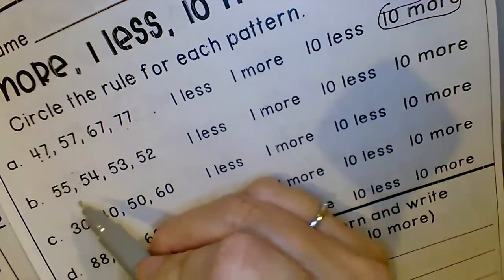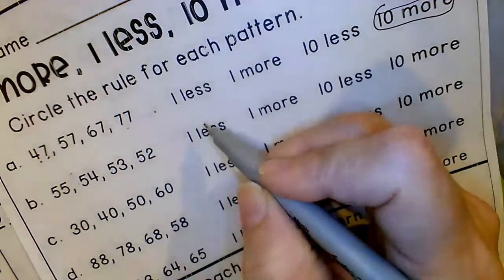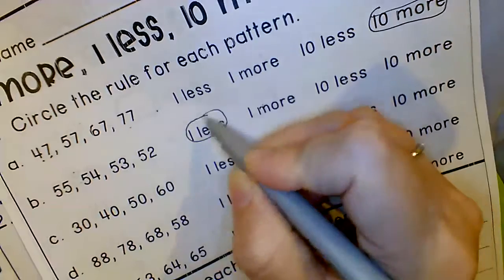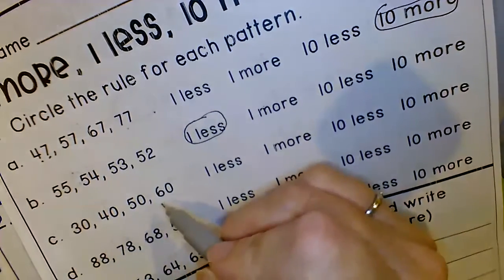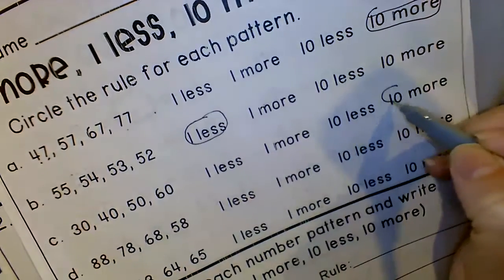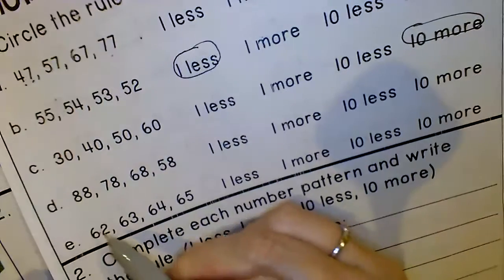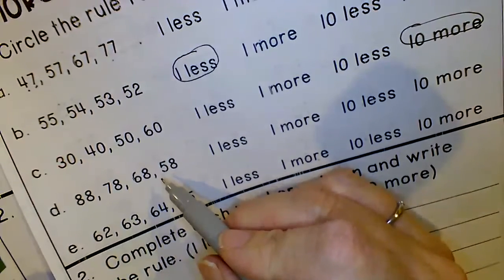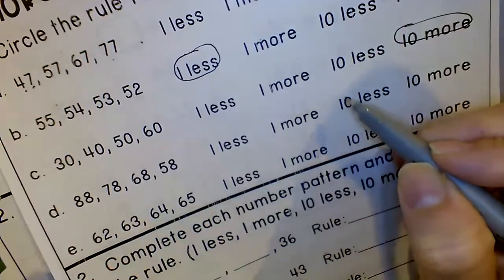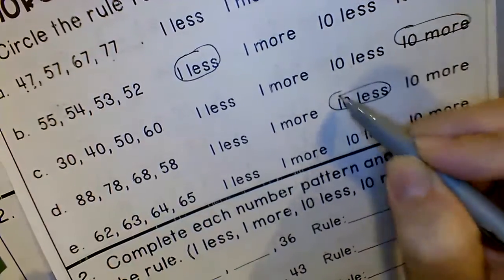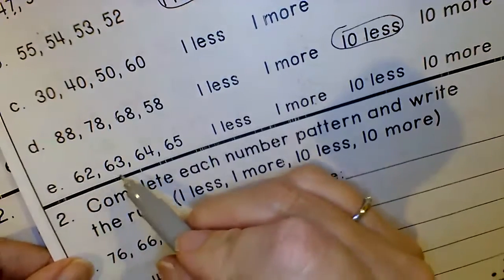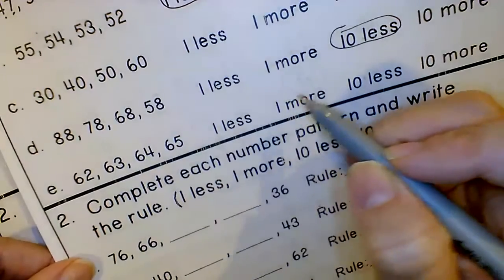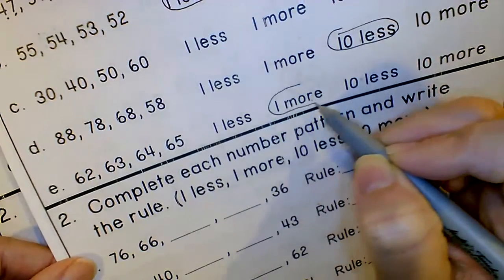Okay, so 55, 54, 53, 52. That is 1 less. 30, 40, 50, 60. That is 10 more. 88, 78, 68, 58. Well, my ones are staying the same, but my tens are going backwards. So it's 10 less. 62, 63, 64, 65. We're counting by ones. 1 more.